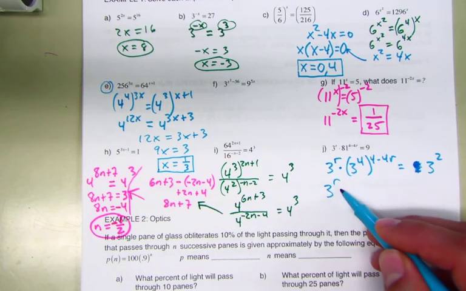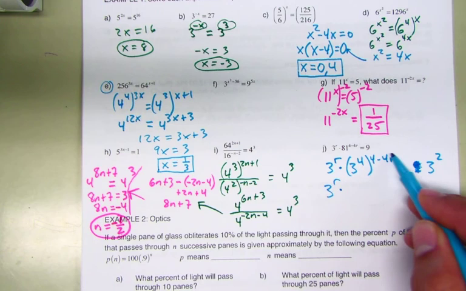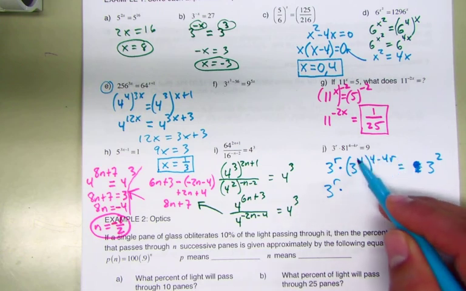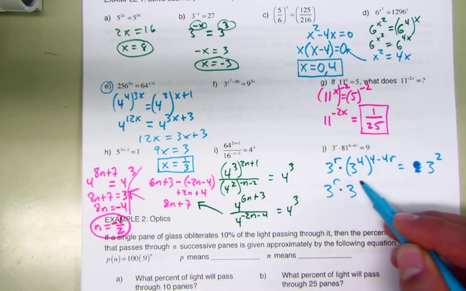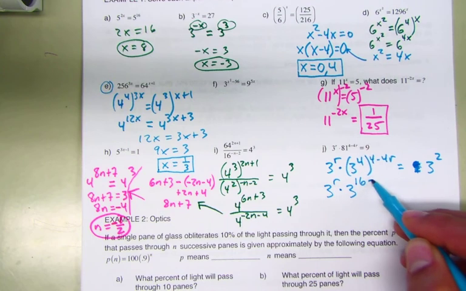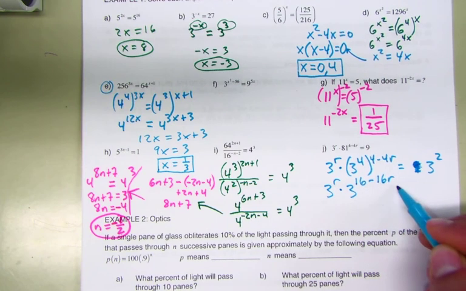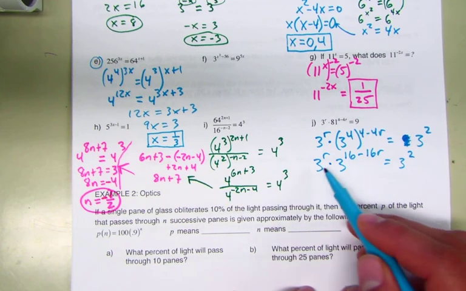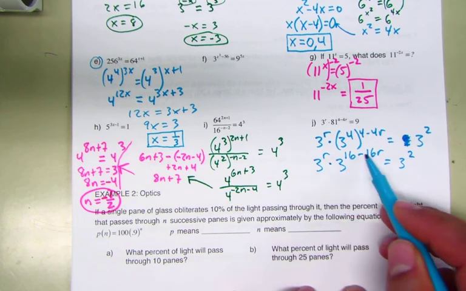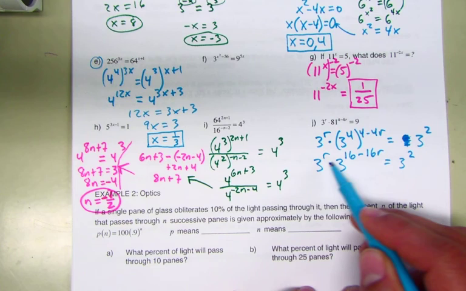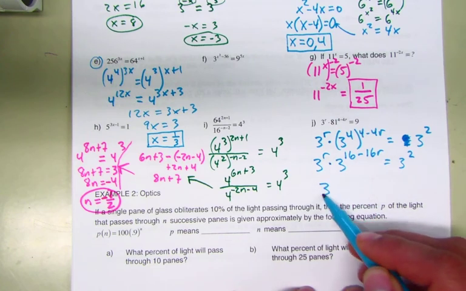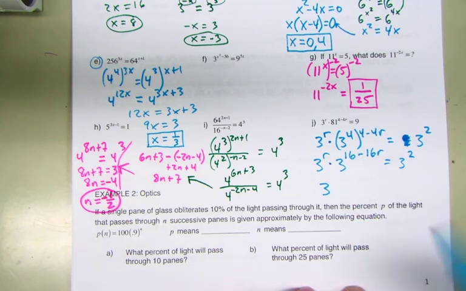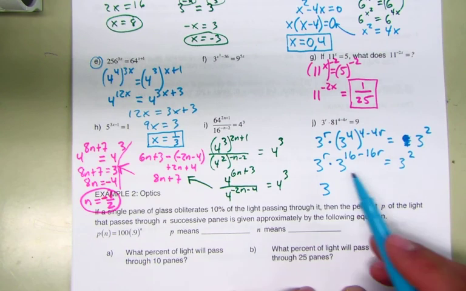3 to the r is good. What can I do with these right here? Multiply them, so that'll be 16 minus 16r. And now we have the other property of exponents. When we're multiplying, what do we do with these? You add them. So if you guys are okay just adding them, either in your heads or because it's just addition. I hope you guys can do that.